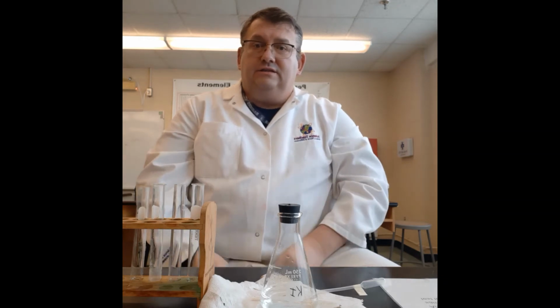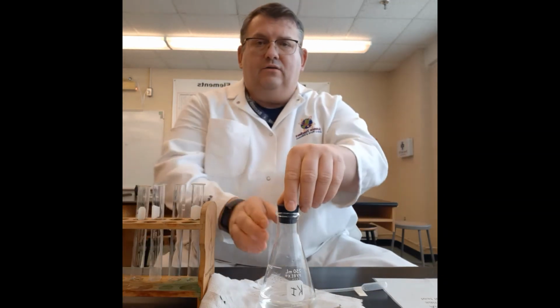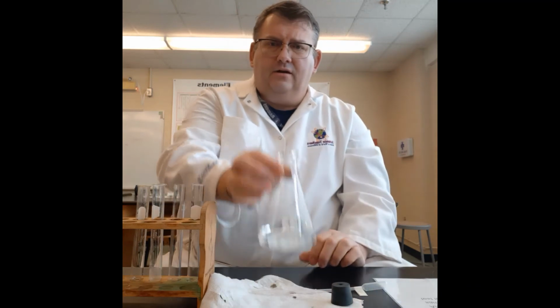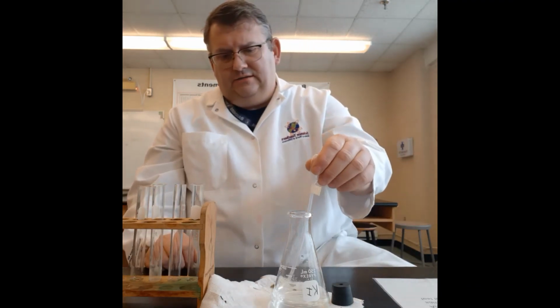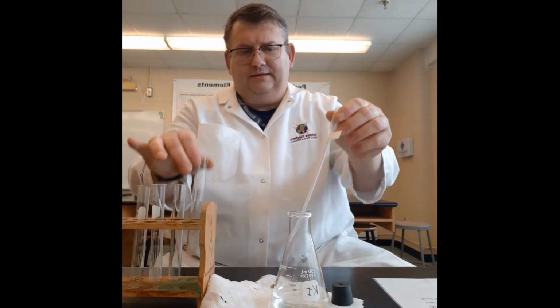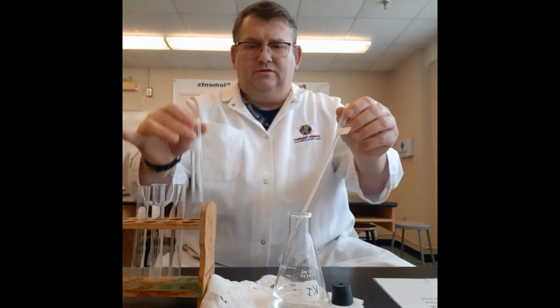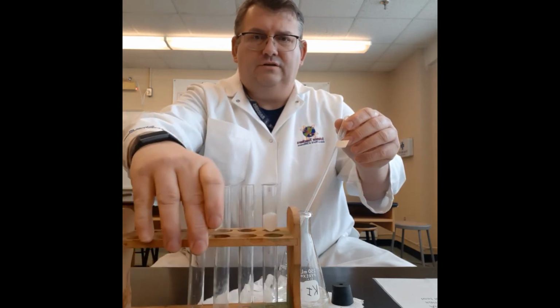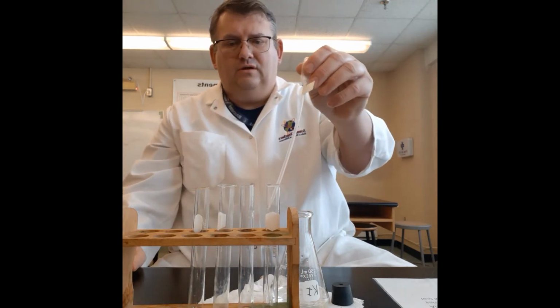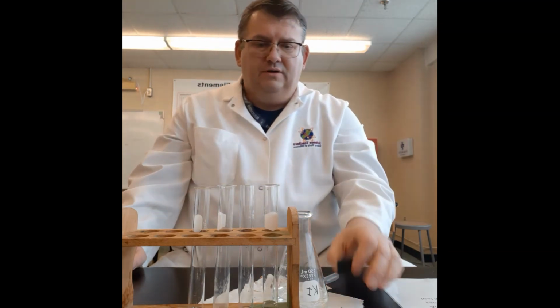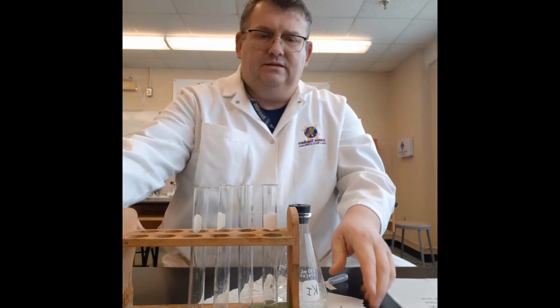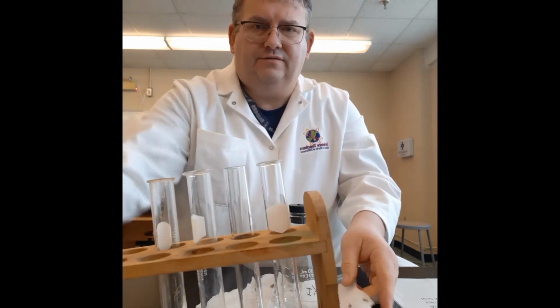Now this is the next station in our activity. This is station 4, which we're going to now combine. In here I have potassium iodide. I'm going to take some potassium iodide in the pipette and add it to this test tube. Put the cover back on that. I'll just lift that up there so you can see it for a second.